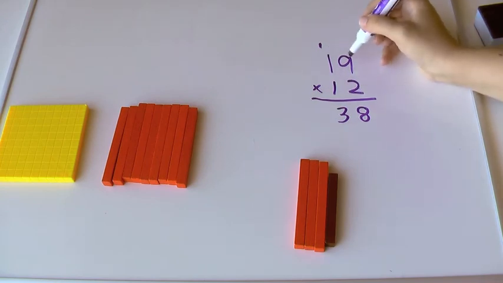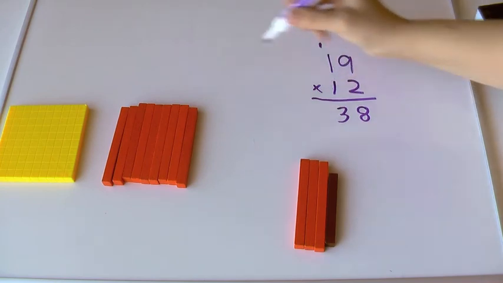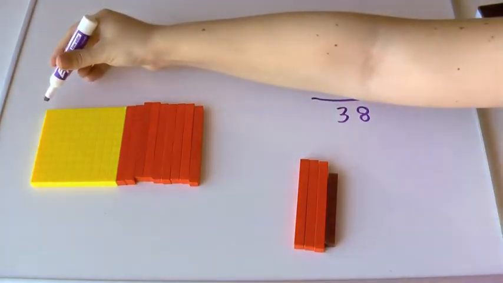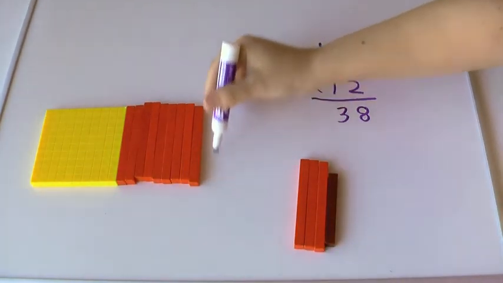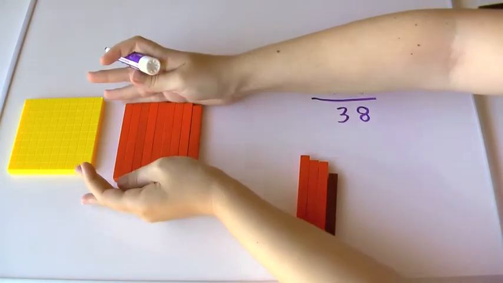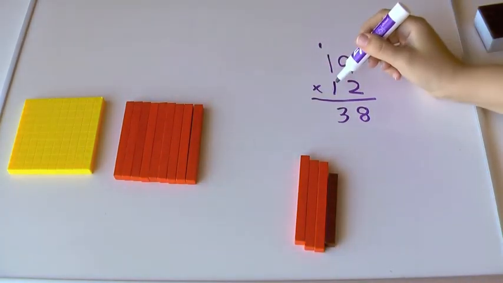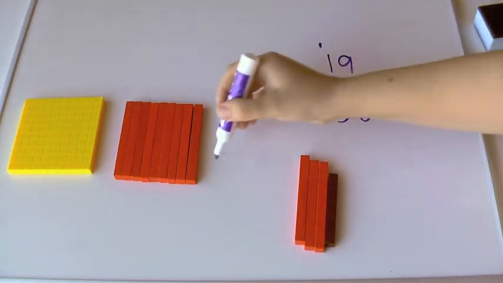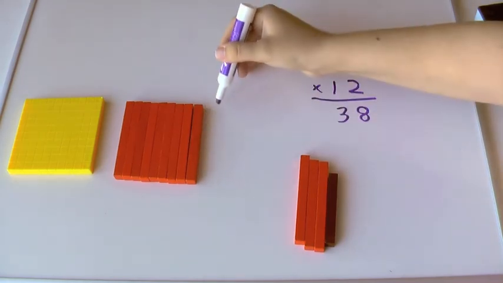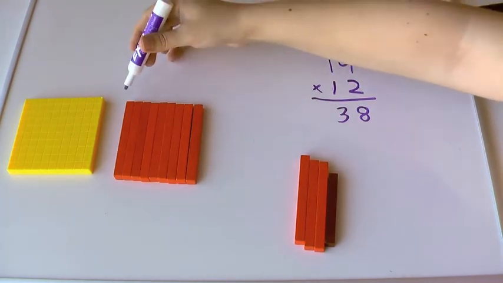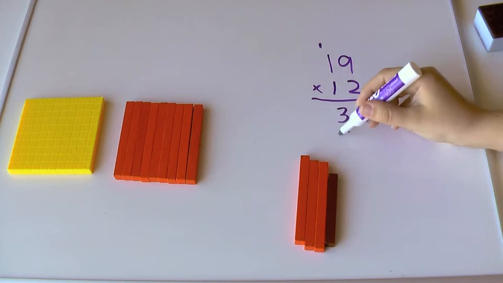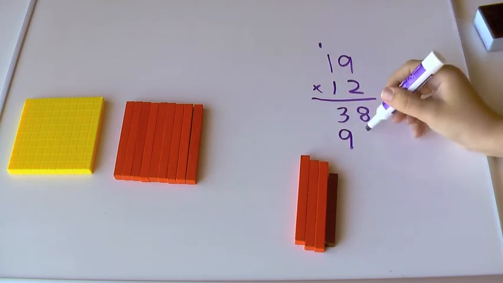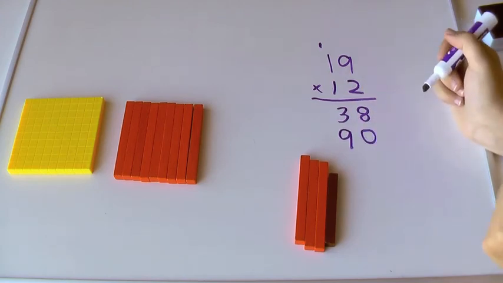Now we're going to multiply 19 times 10. See over here, this side is 19 and that side's 10. So we're multiplying 19 times 10 next. First we're going to multiply 10 times 9. So there's 10 on this side, 9 on this side. That would be 90 altogether. So I'll put a 9 in the 10s place and 0 in the 1s place.